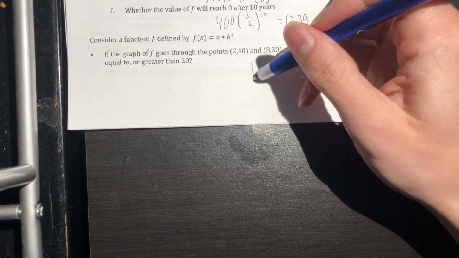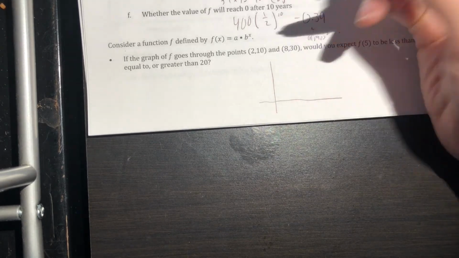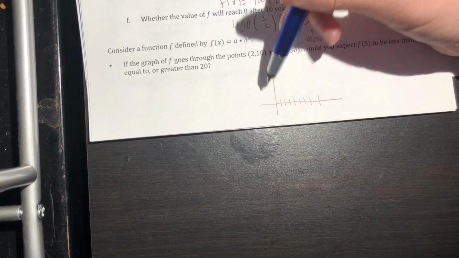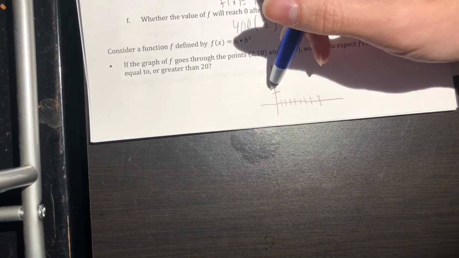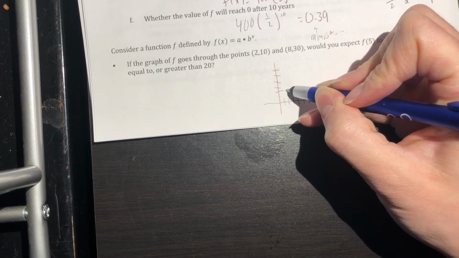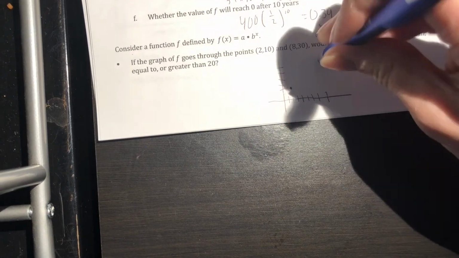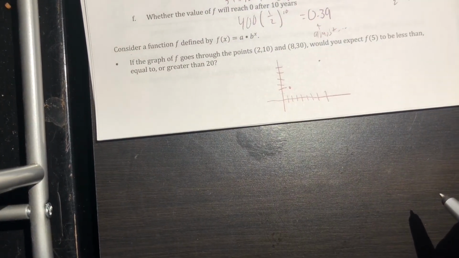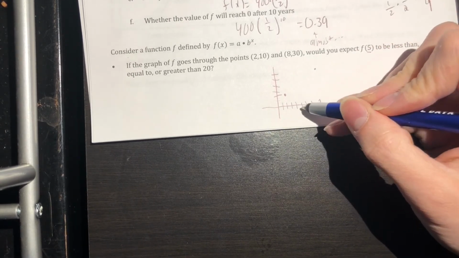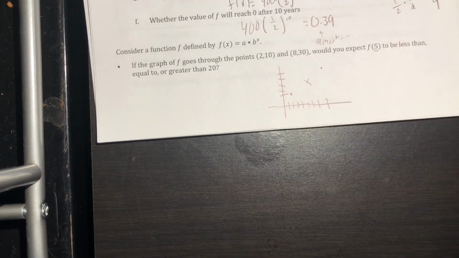So we have a graph, and I'll just sketch it, because why not? I'll just count by, like, I don't know, 1, 2, 3, 4, 5, 6, 7, 8. And over here, I'll just count by like 5. So like 5, 10, 15, 20, 25, 30. That's good enough. So (2, 10) and (8, 30). So my graph is exponential. So would I expect f of 5, right in the middle, 1, 2, 3, 4, 5, would that be more, equal to, or less than 20?